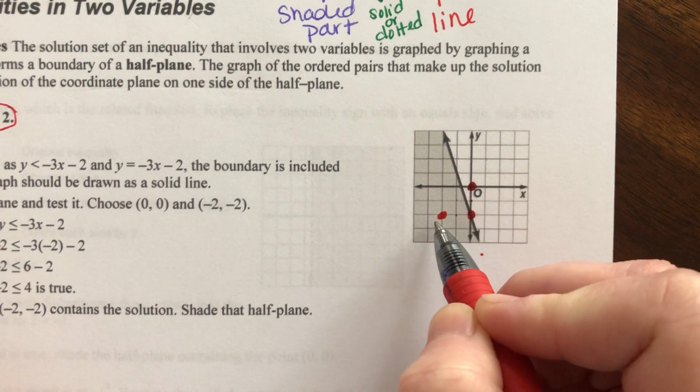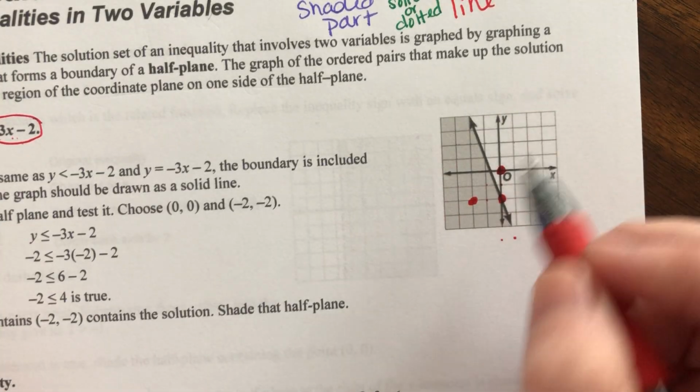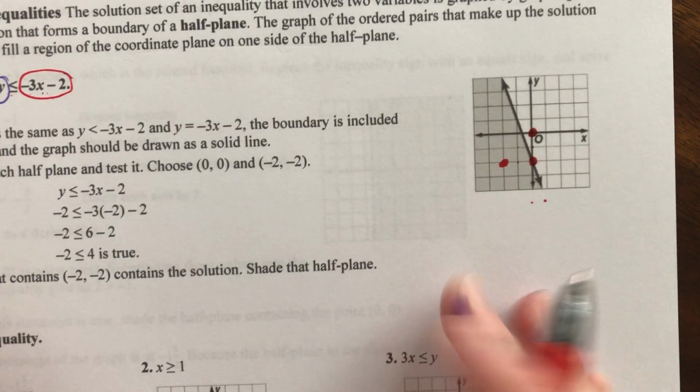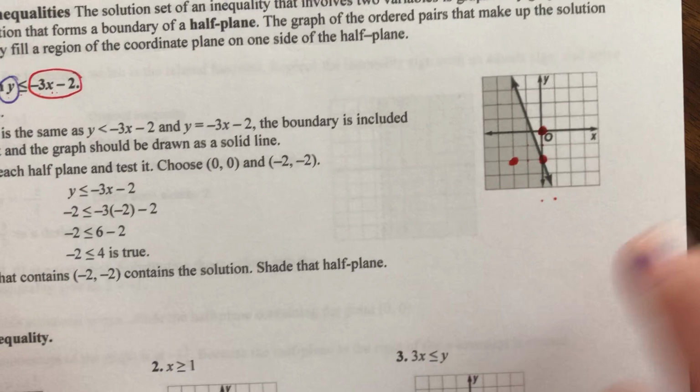This red dot is on the left side of our line, right? So we're gonna see which dot acts as an answer. And whichever dot acts as an answer, that's the side we're gonna shade, okay? And we already know which side is shaded, so we know which dot's gonna work. It should be negative 2, 2.